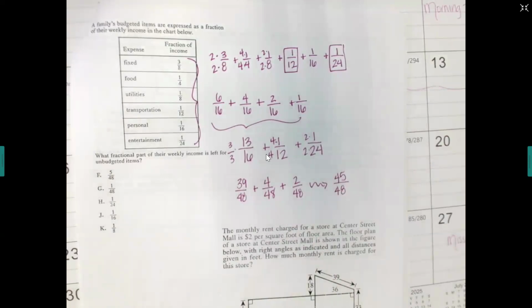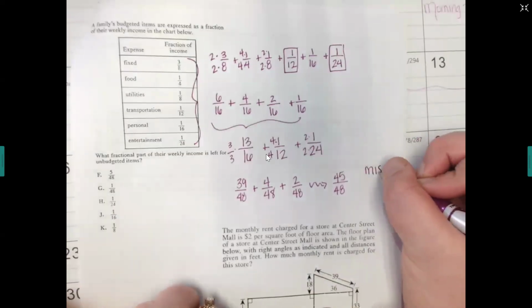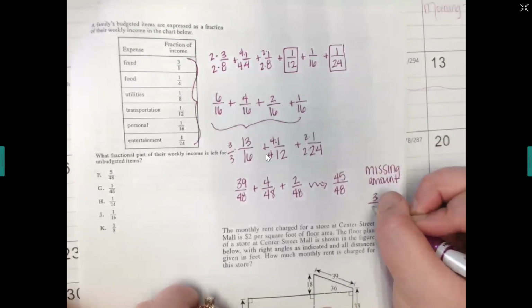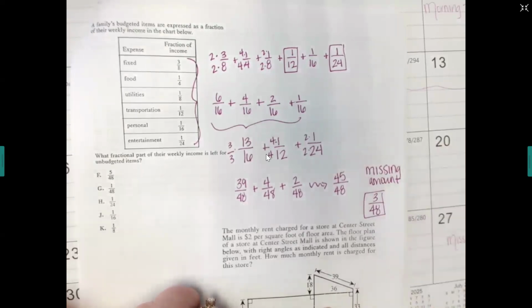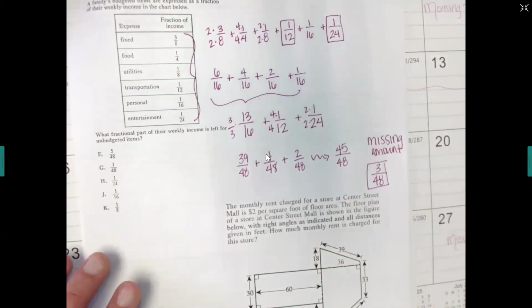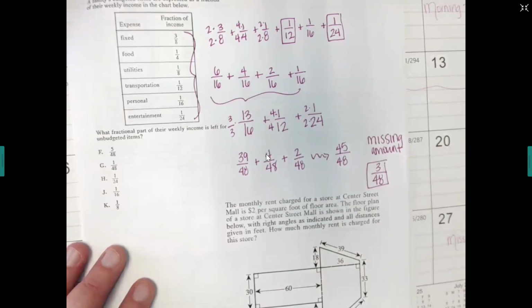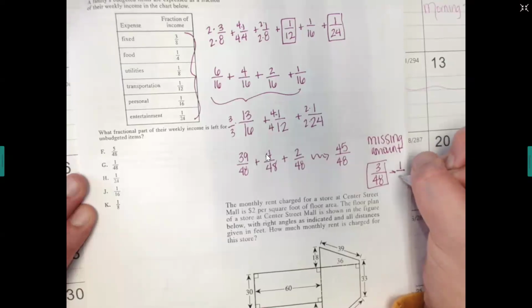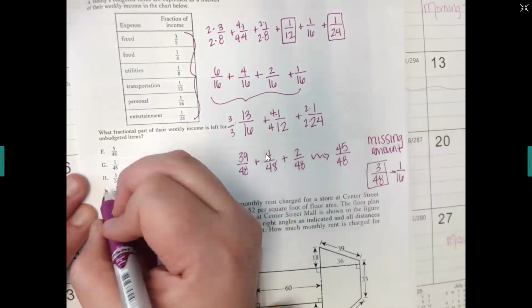Okay, now think about, that means that 45 out of 48 is budgeted. How will I find how much is not budgeted? I'll need to count how many are missing to make this one full budget. It'd be 3 out of 48. So then my missing amount, how many more I would need, would be 3 out of 48. Now, that's not an answer choice because it can reduce. What can 3 and 48 both divide by? 3. So that would go to a 1. 48 divided by 3 is 16. So it would be J.